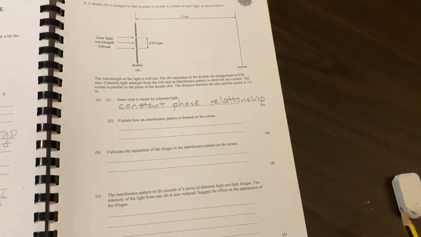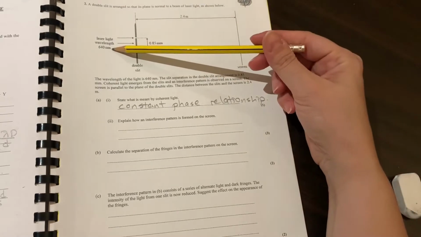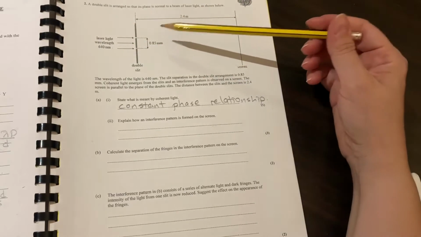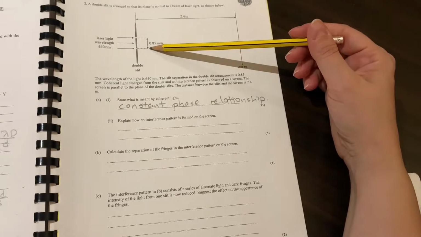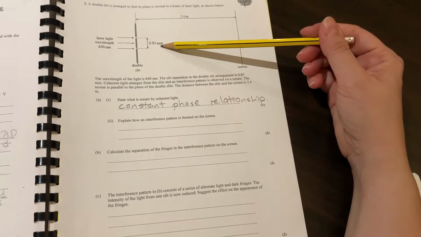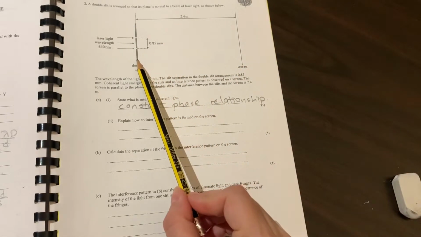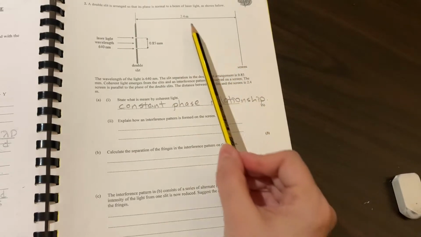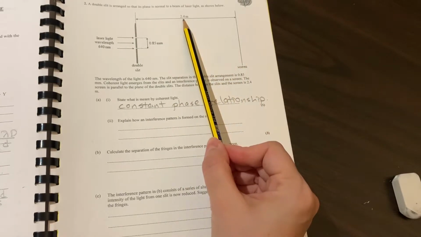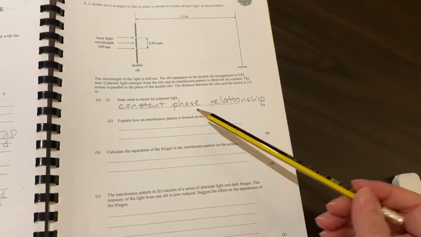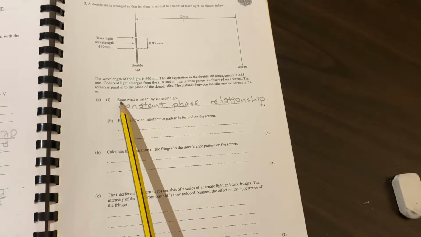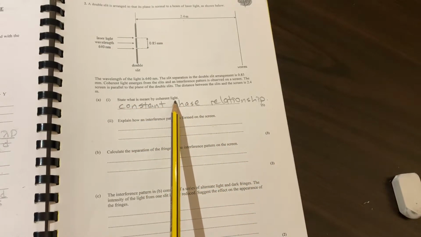In this question, we're given a double slit arrangement. The wavelength is 640 nanometers. The slit separation is 0.85 millimeters. The distance from the sources to the screen is 2.4 meters. And we first need to answer what is meant by coherent light.